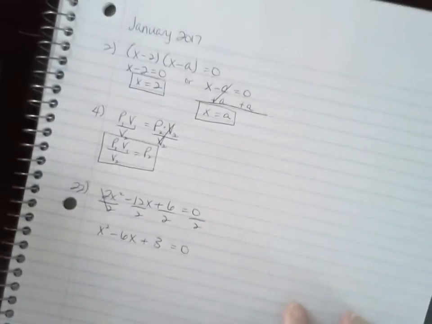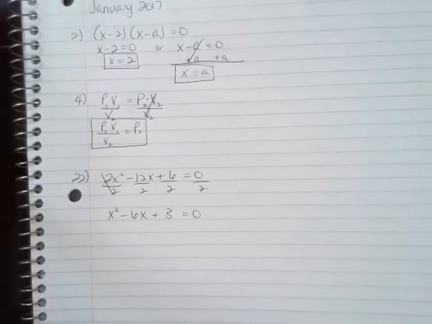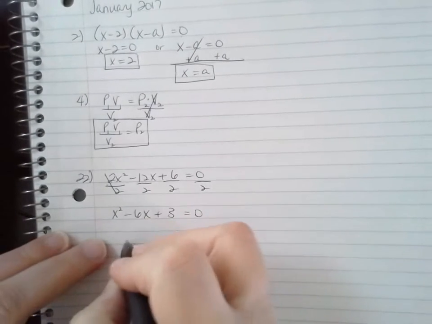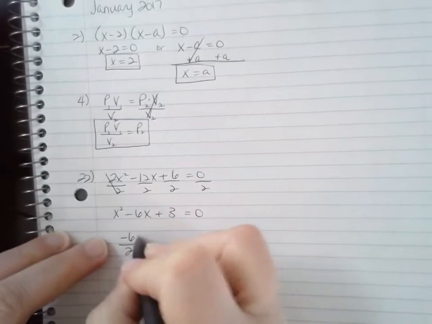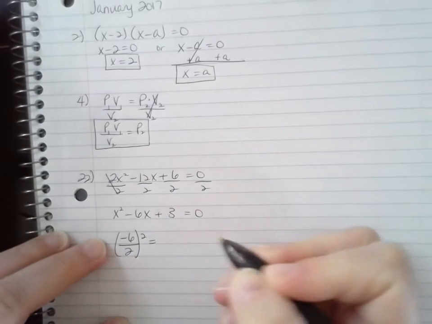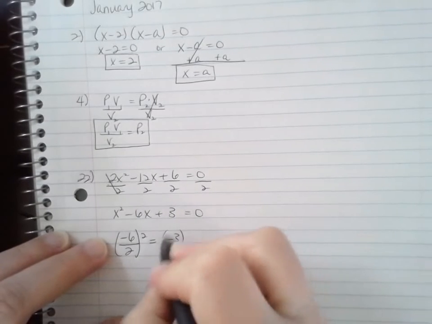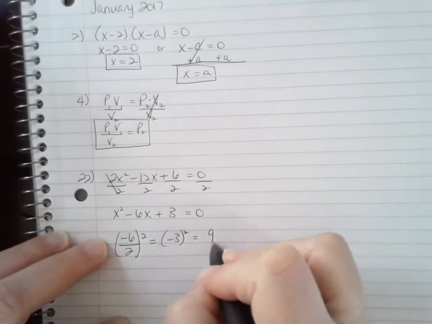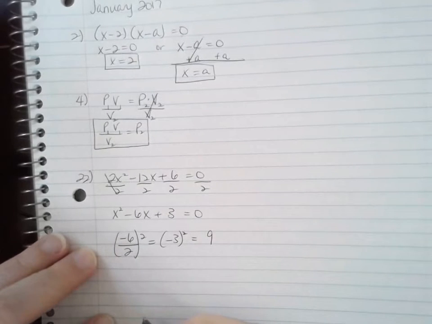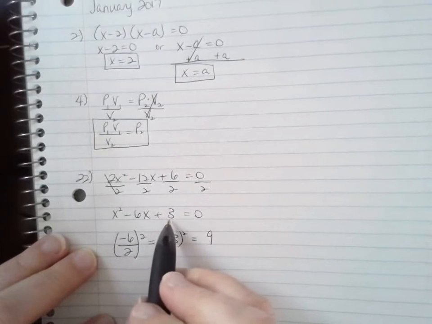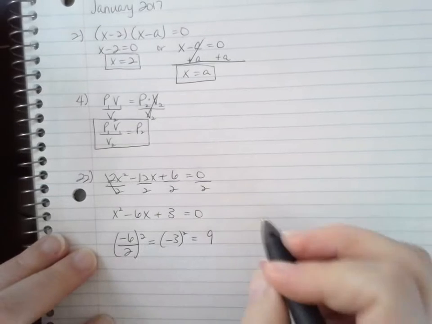But just to be sure, here's how completing the square works. You take the middle number, divide it by 2, and square it. Negative 3 squared is 9. That means that I need this number to be a 9, not a 3. Let's bring the 3 to the other side.